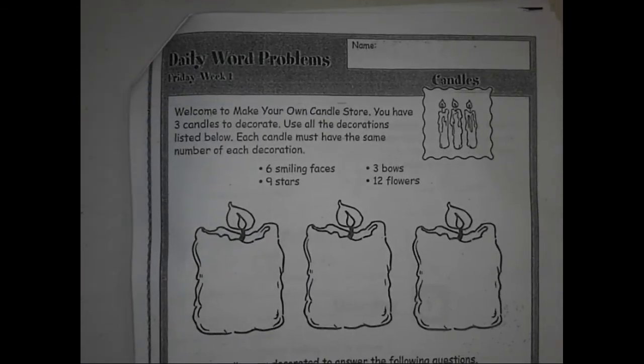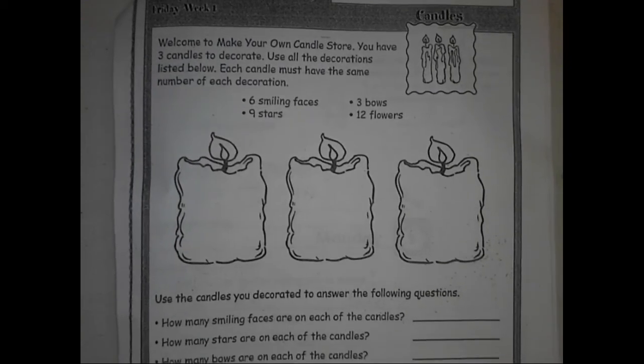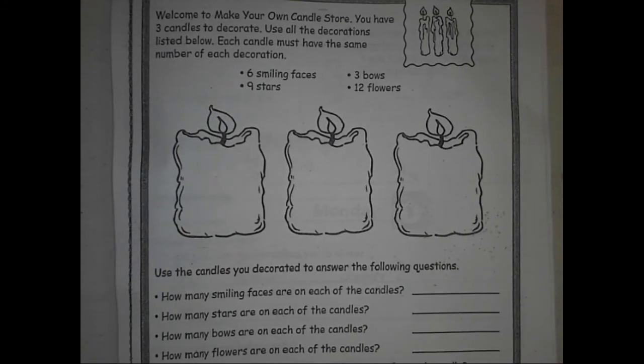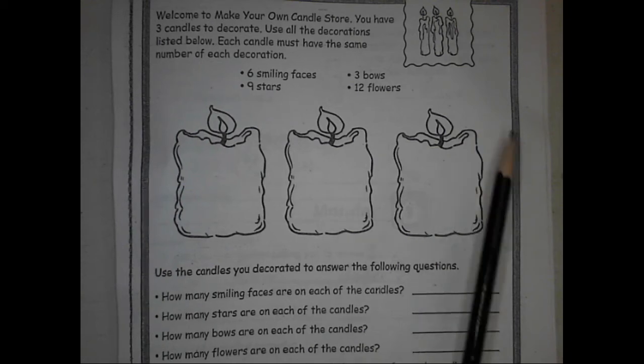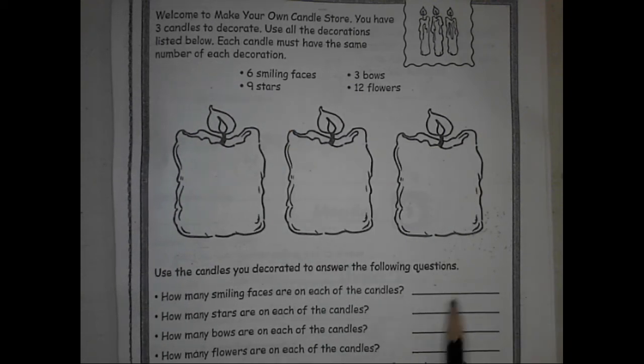Yeah. You can always count on the one on Friday being pretty tricky. Lots of stuff going on with those. Okay. So welcome to Make Your Own Candle Store. You have 3 candles to decorate. Use all the decorations listed below. Alright, smiley faces, bows, stars, and flowers. Each candle must have the same number of each decoration.